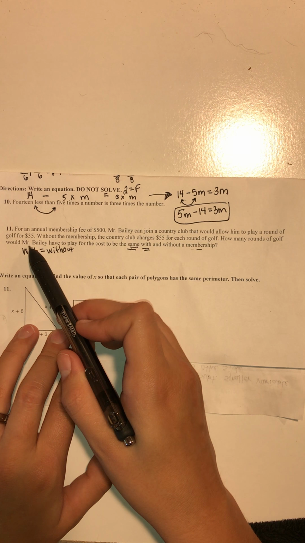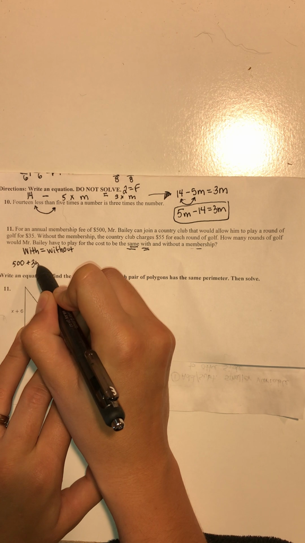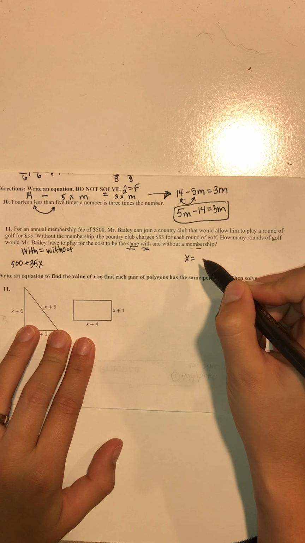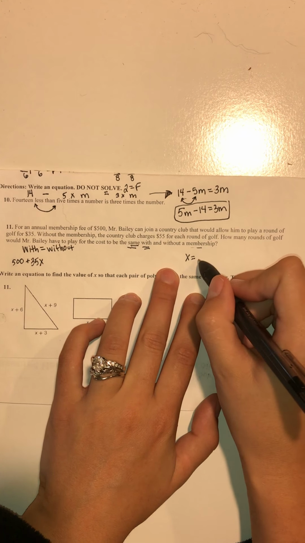So that part of your equation is going to look like 500 plus 35x. Now we want to let x, make sure that we define the variable. Let x be the number of rounds of golf.